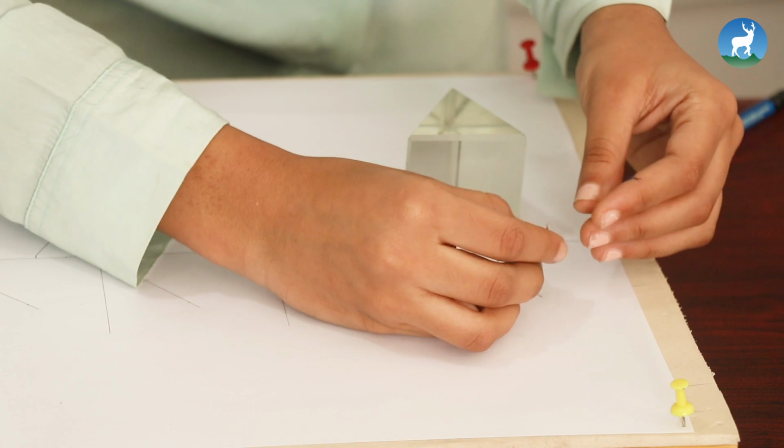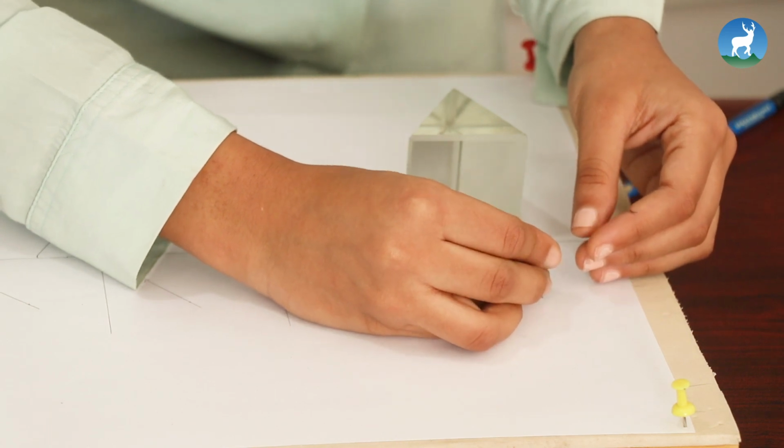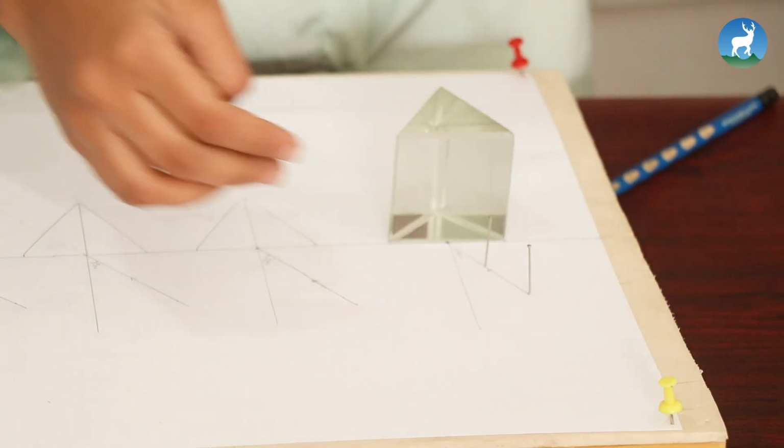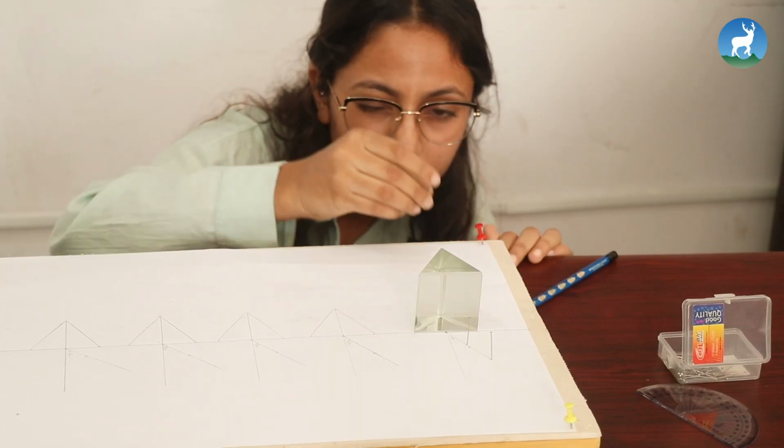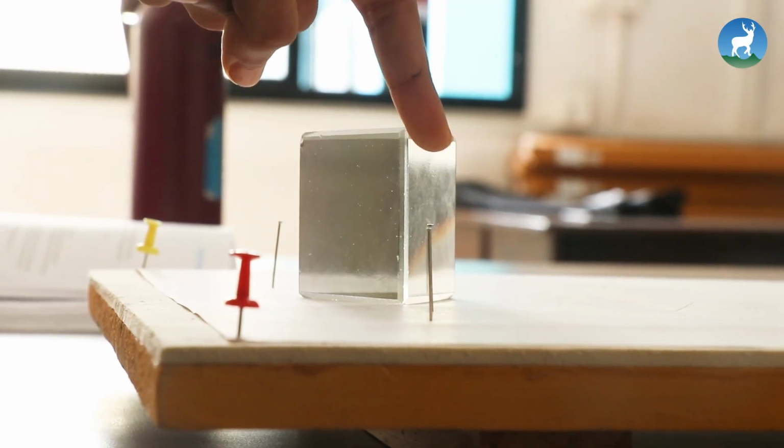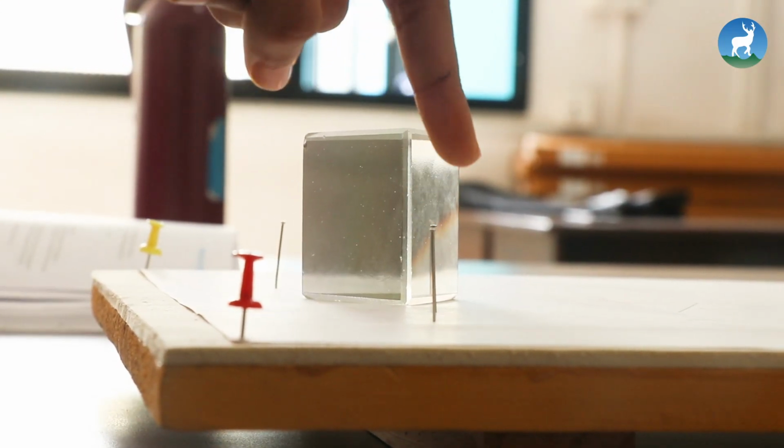Fix two pins a certain distance apart on the line. Look at the pins through the opposite face of the prism and fix two more pins a few centimeters apart so that all the pins appear to be in the same straight line.